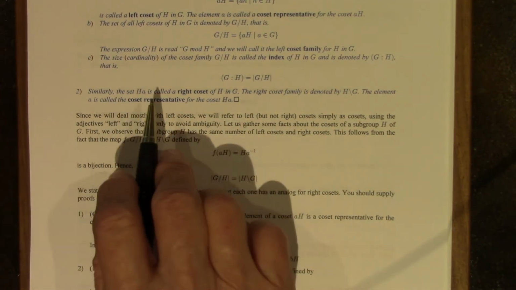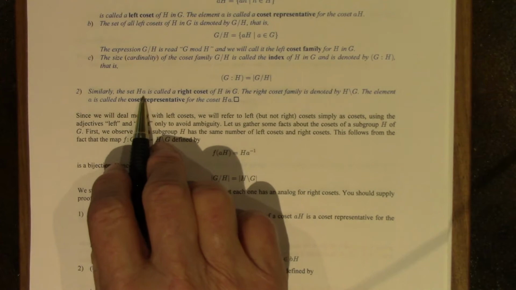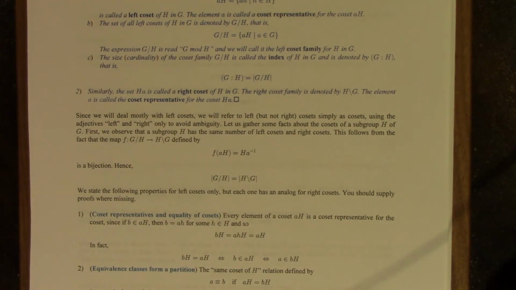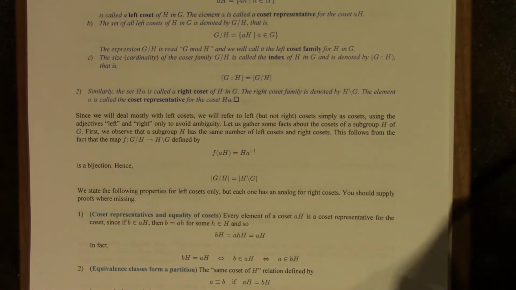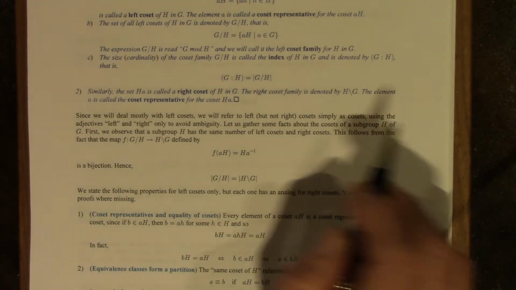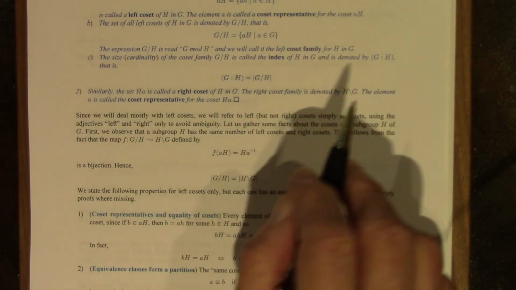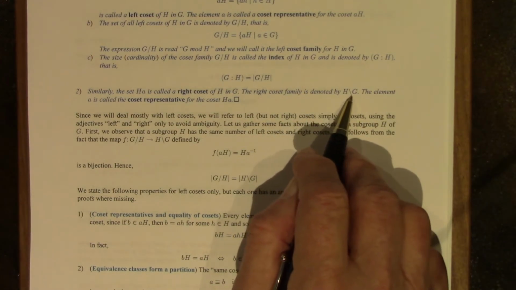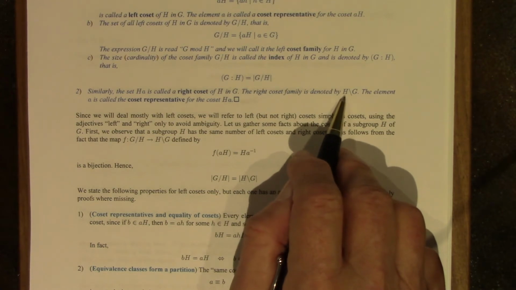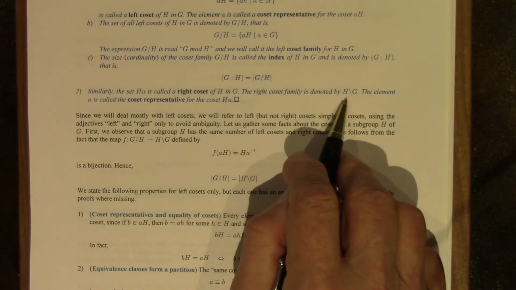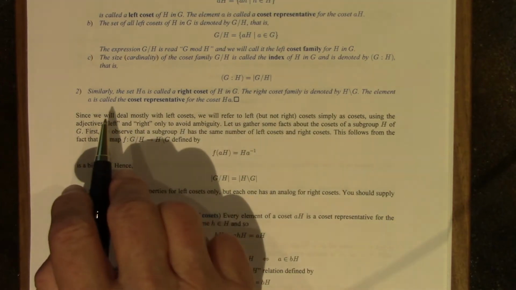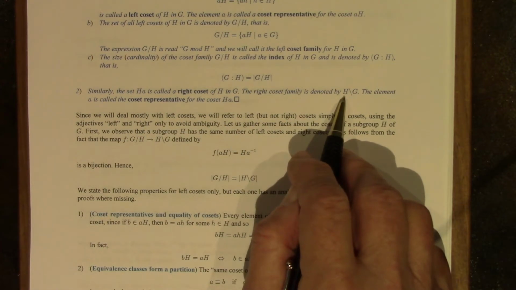And similarly, the set Ha is called a right coset of H in G. a, again, is a coset representative, and the right coset family is denoted this way. I don't know whether there's a standard terminology for this or not, so we'll just refer to it as the right coset family.